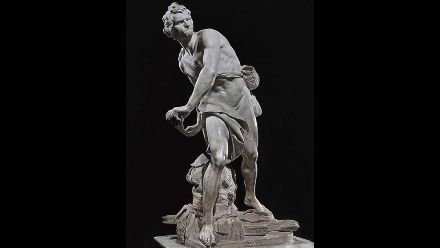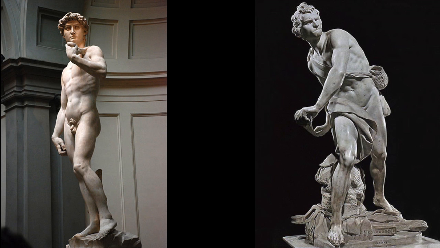The culture that produced Michelangelo's David attempted to match Florentine thought to Greek thought. The war-torn culture that produced Bernini's David attempted to capture the attention of the public through dynamic action. Same story, same character, two different time periods, and consequently two very different approaches. This, in short, is the difference between the High Renaissance and the Baroque.